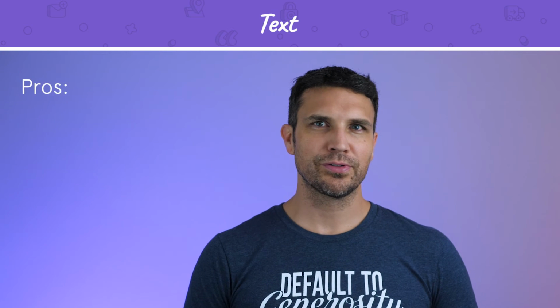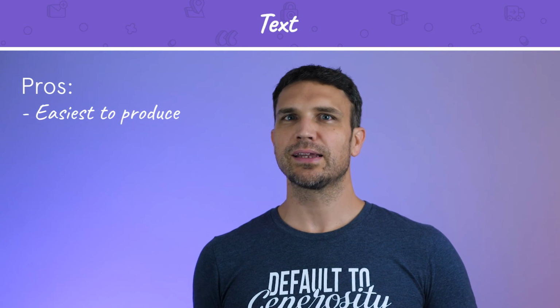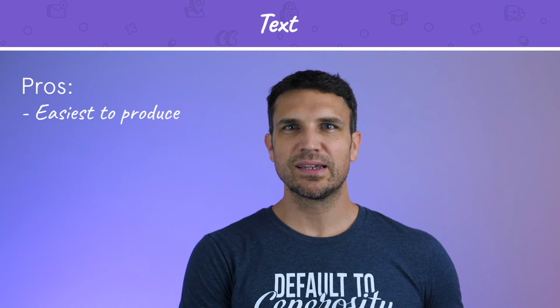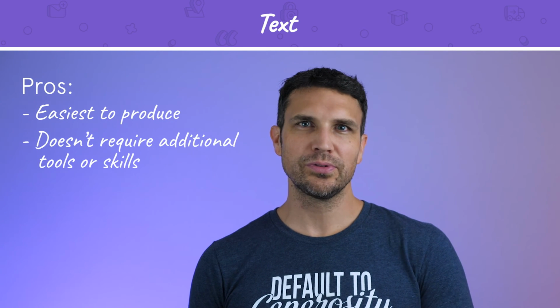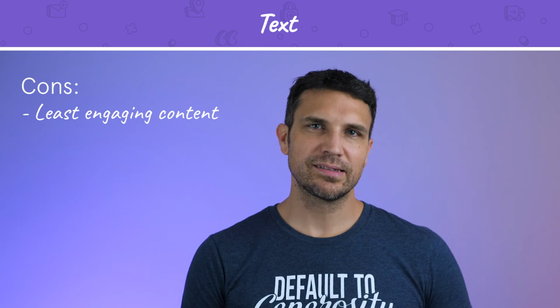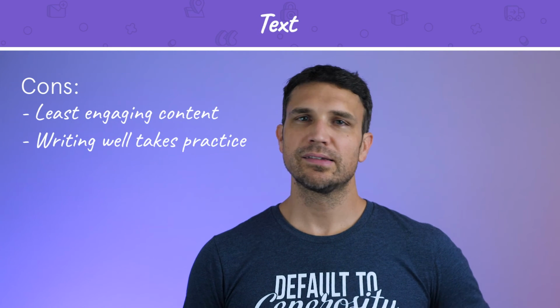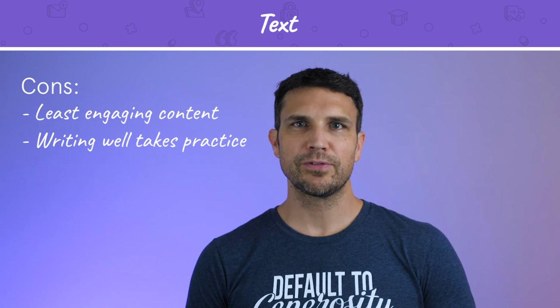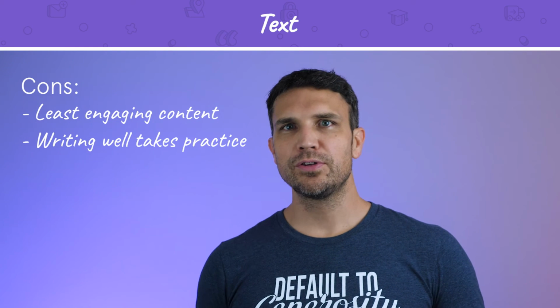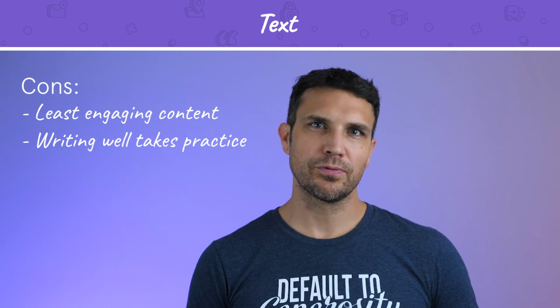Text. This is the easiest to produce for creators that are comfortable with writing. It's also the least expensive because it doesn't require additional tools or skills. Text is the least engaging form of content, and writing well can take some practice. Still, it can be a great medium if you're just starting out or if you determine it would be the most beneficial for your student.